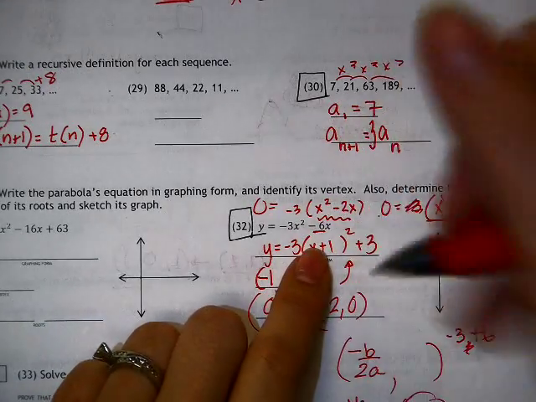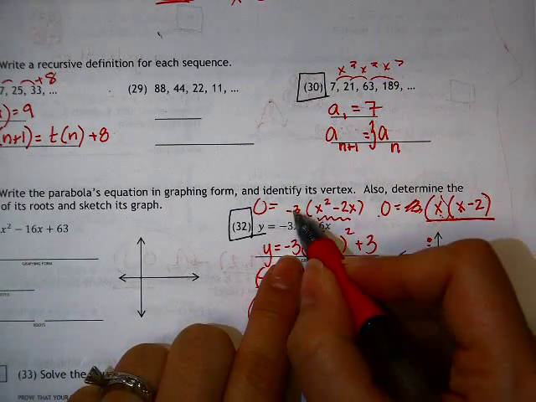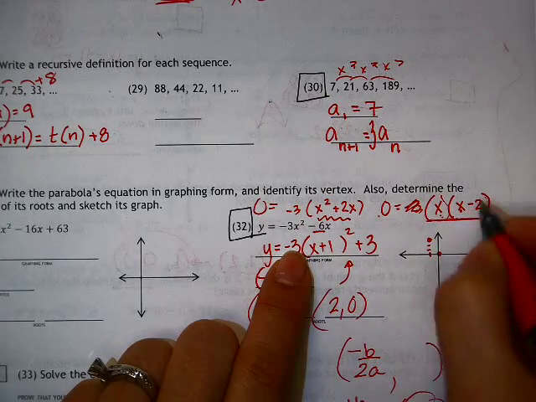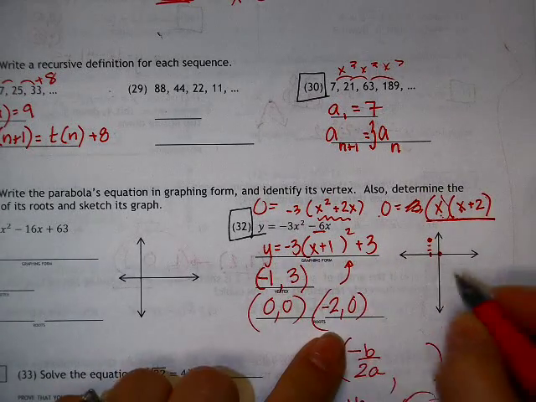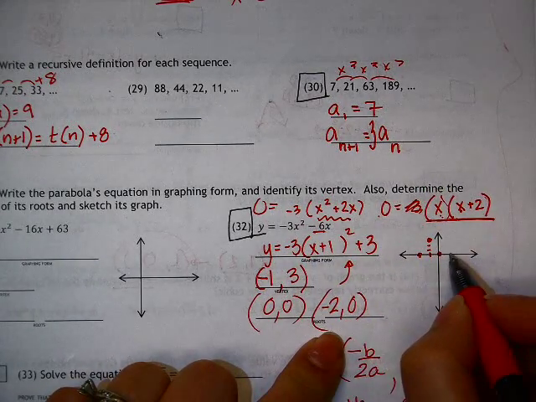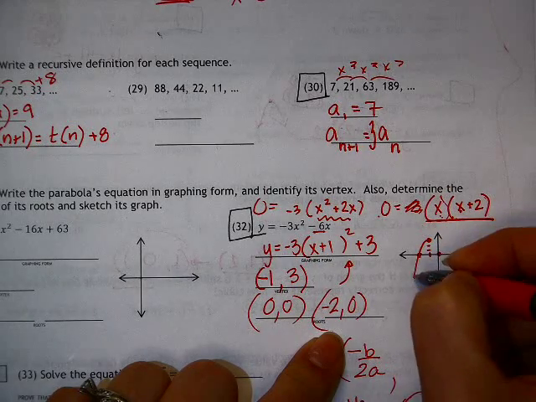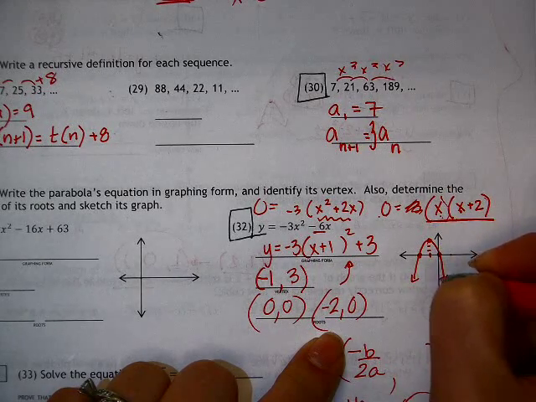oh my gosh, look at me. When I divided by a -3 there, I forgot to change that sign, which gives me a negative there. That makes so much more sense. I was trying to figure out how that was going to give me my parabola that's facing down, but here is my parabola that's facing down there.